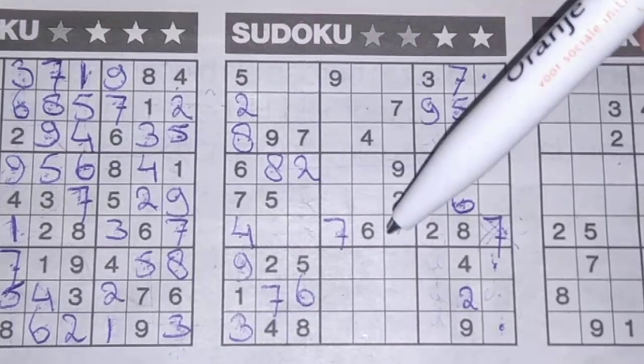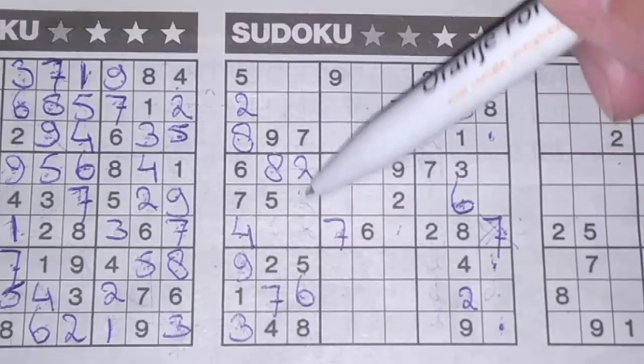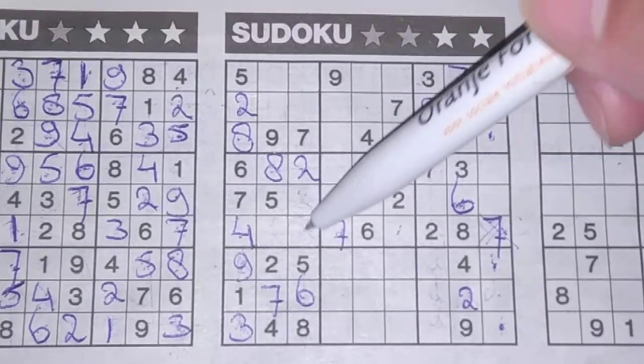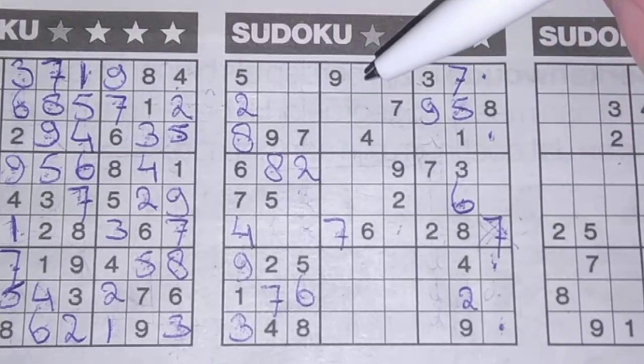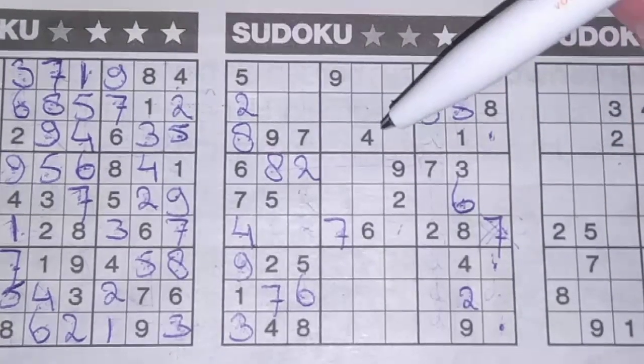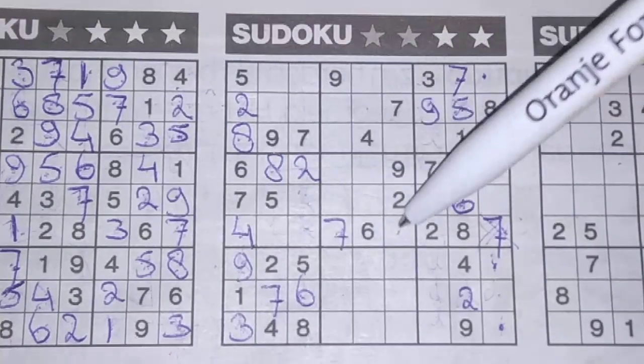Then these three numbers are the numbers 1, 3, and 9. I cannot fill this yet. Need to wait. But in this big square, 5 missing numbers.